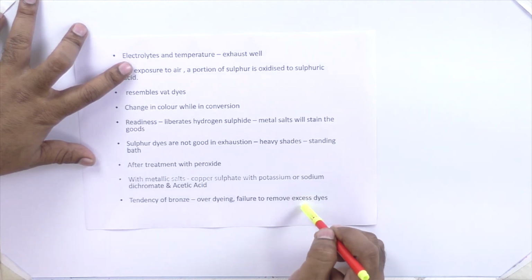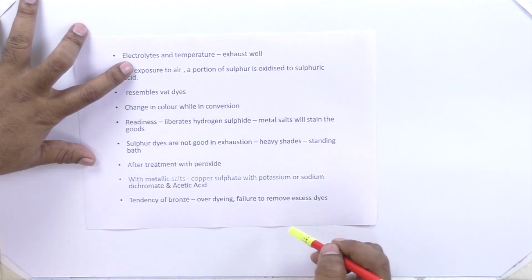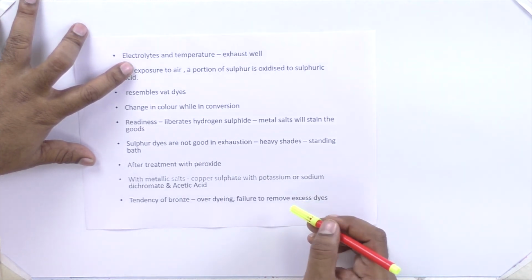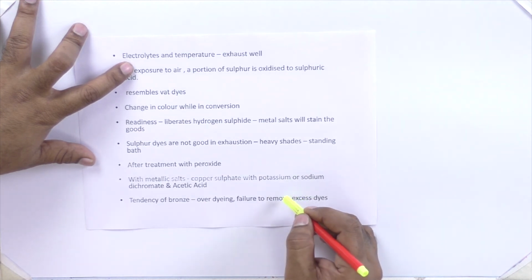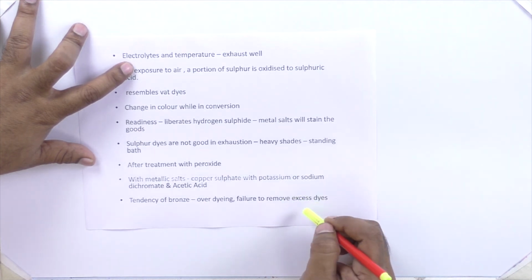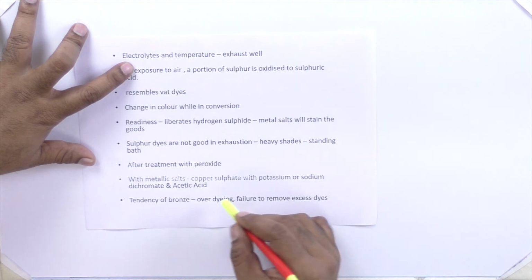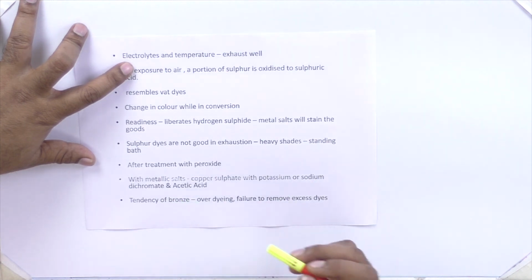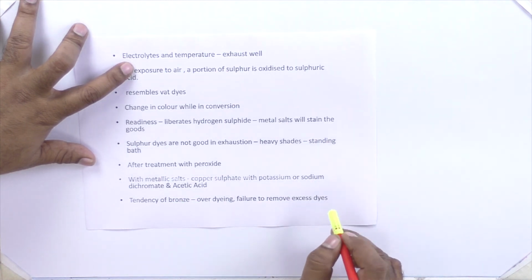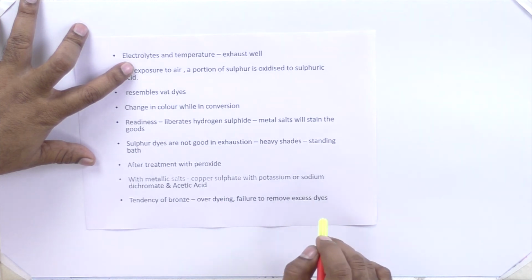Bronzing is one type of defect. That happens when you overdye the cotton fabric with sulfur dyes. That means excessive dyeing, and this kind of defect arises. So we have to be very careful about the dyeing time.